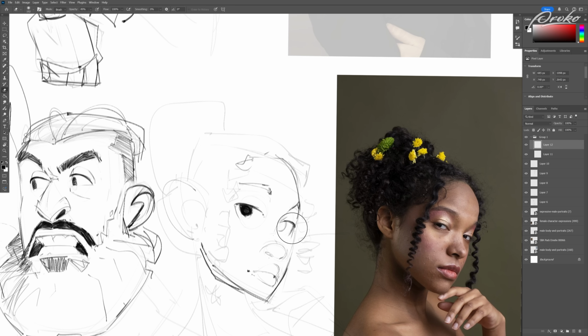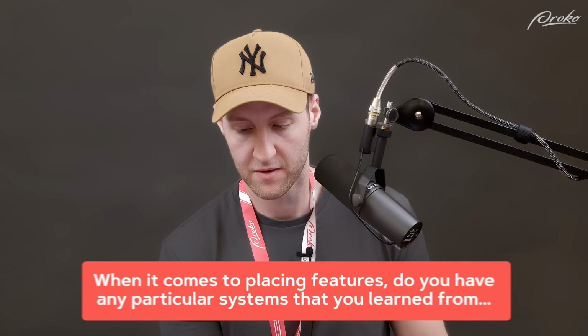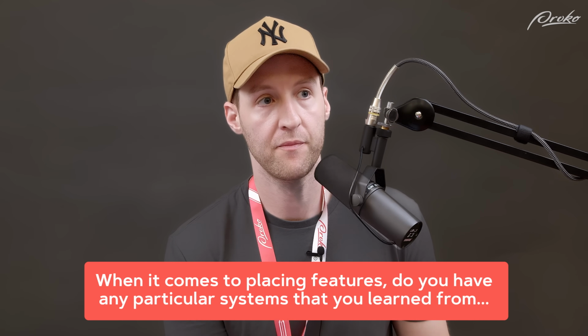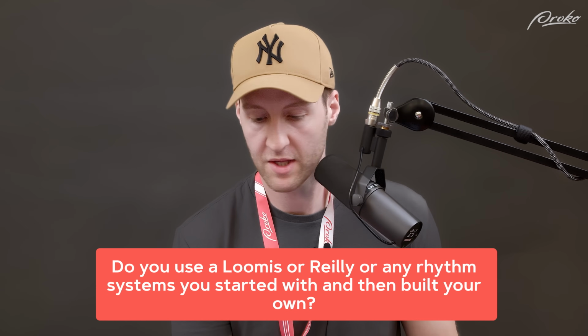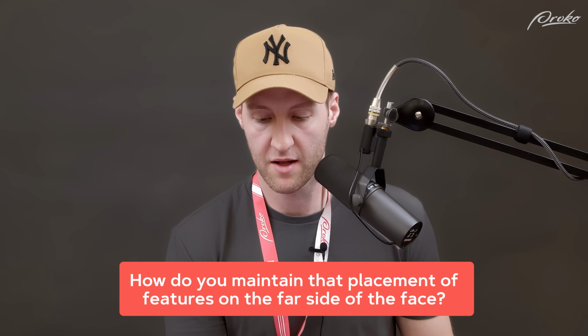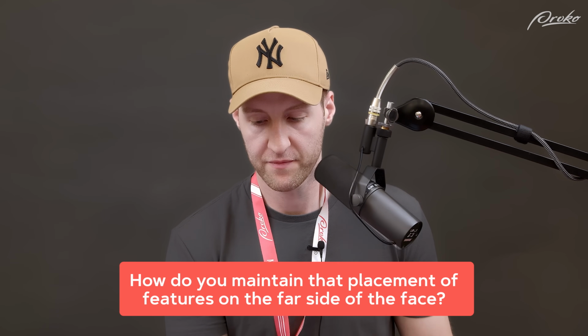All right, so I might even push that back just a tad. When it comes to placing features, do you have any particular systems that you learned from? Did you use a Loomis, Riley, any rhythm systems you started with and then built your own? How do you maintain that placement of features on the far side of the face?